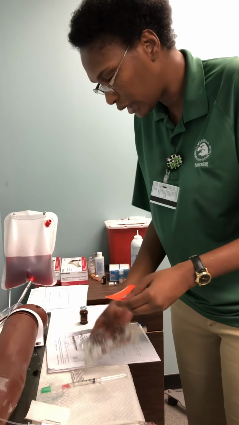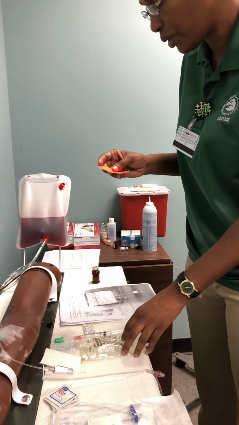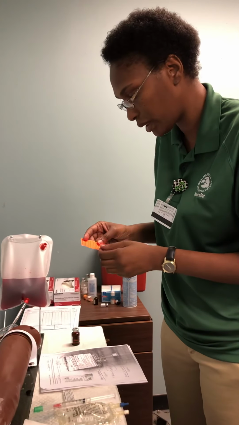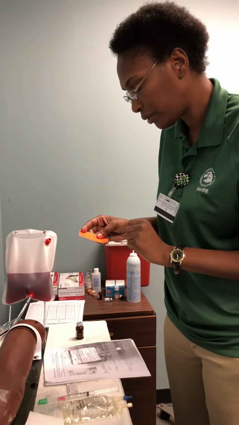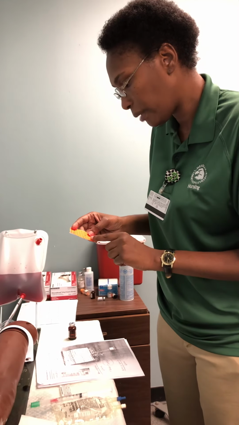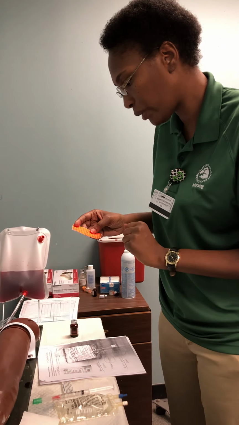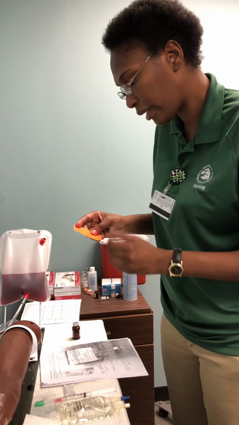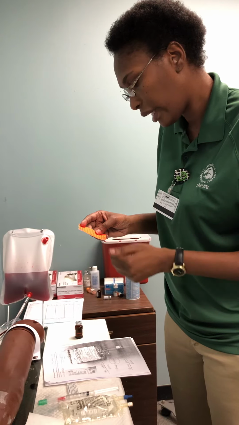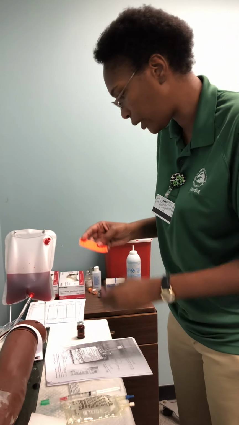Then I will label my gentamicin with the drug additive, which is gentamicin, the amount 60 milligrams, my initials, date and time, the expiration date, the patient's name, room number, start time, start date, the flow rate, which is 17 drops per minute, and that is in D5W, 100 mLs.